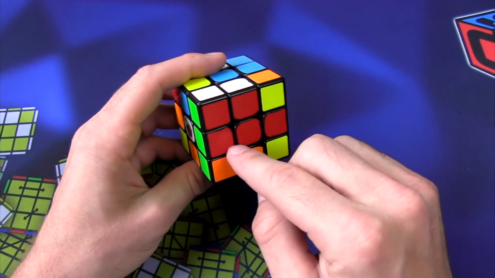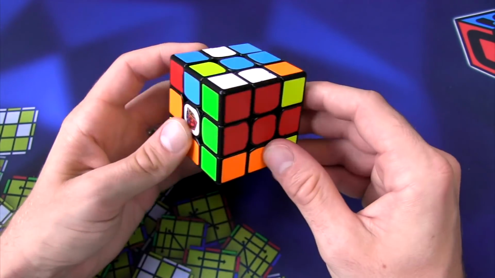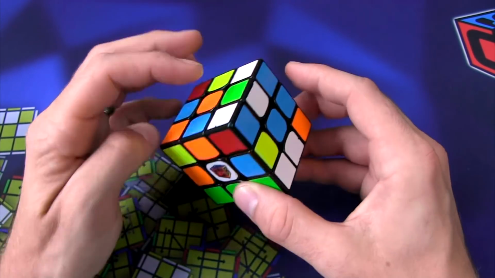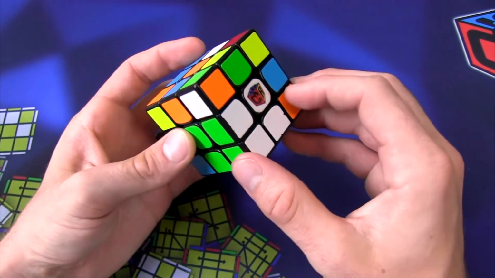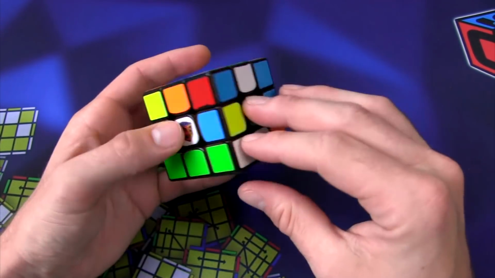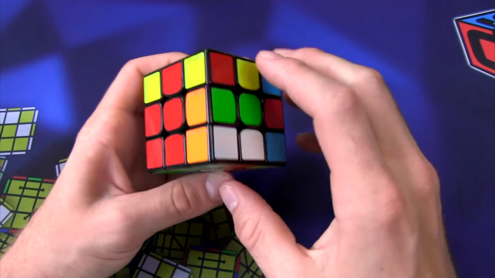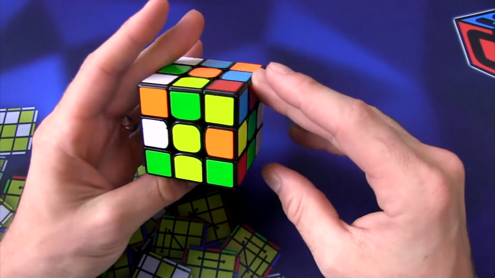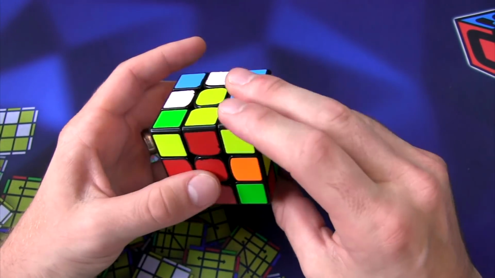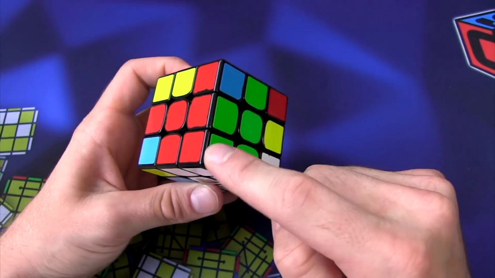So with this block being made, we have multiple options. We could use this as the cross pieces, and then just when we align it, insert that and line that up. Or what we can do is use this as a pair. So if, let's say, we're doing white for the cross, if we can get green right here and do something like, when we move red down, that pair is already set.